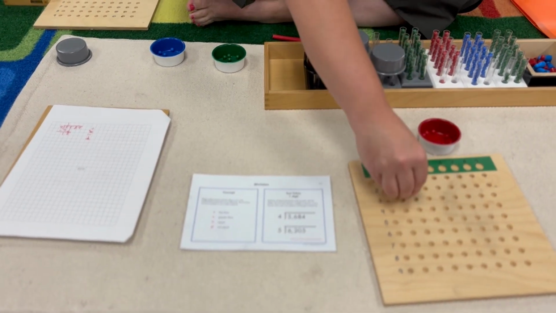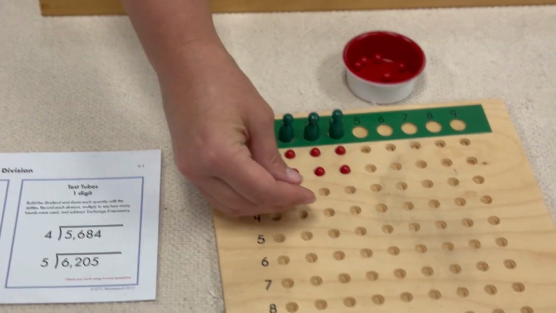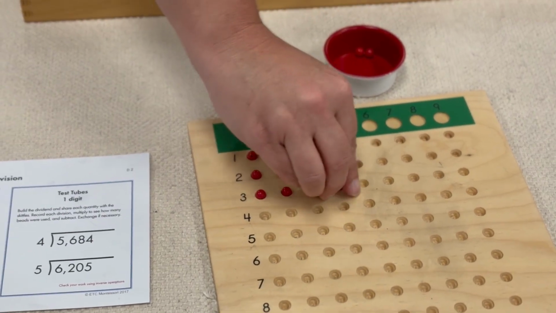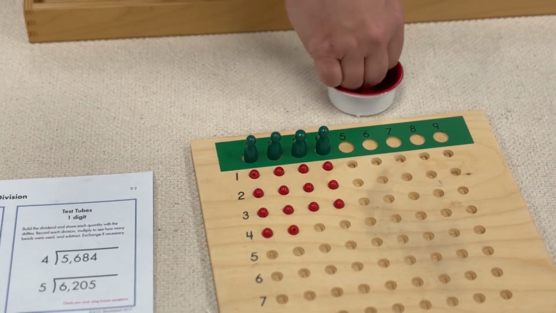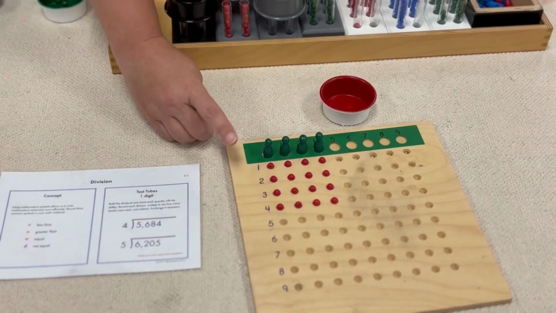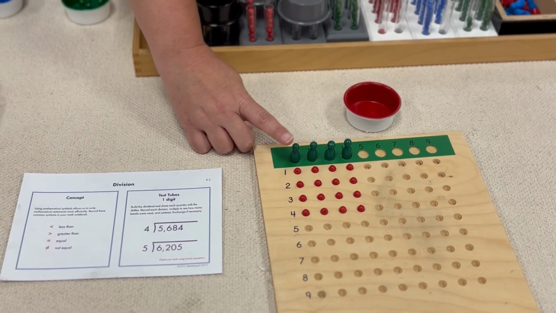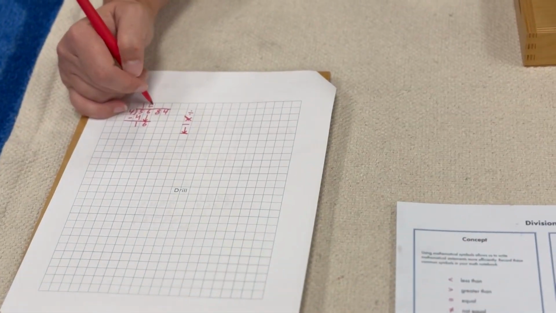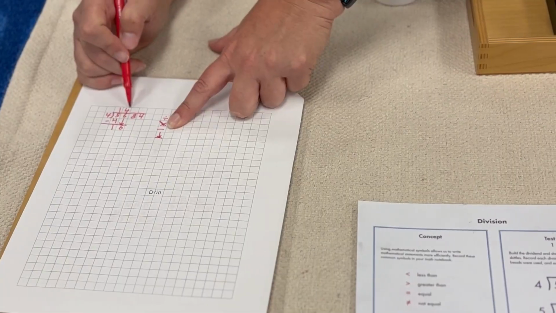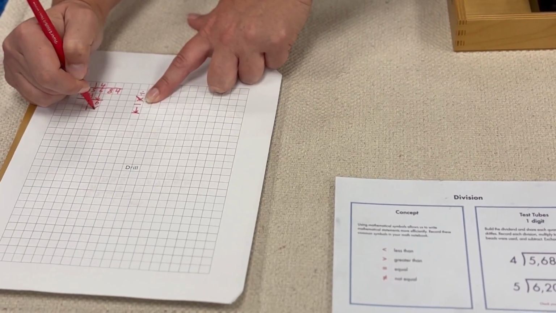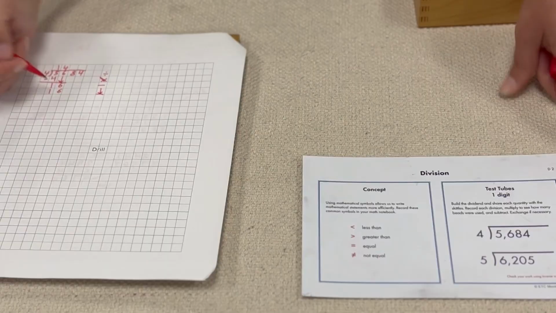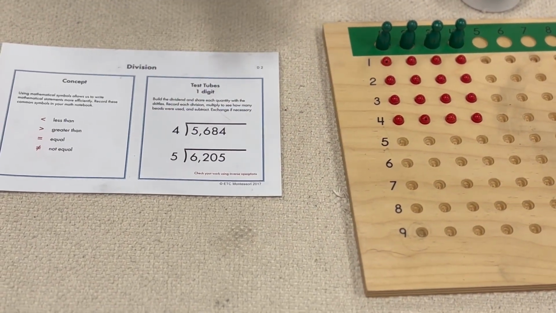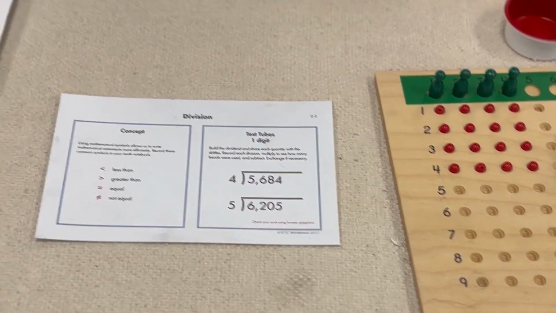And I would let the kids take turns sharing here because they want to be involved. How many do we think each unit is going to get? 4. Let's see if we're right. All right, the answer in division is what 1 unit gets. And 1 unit got 4 hundreds. So in the hundreds place, I will write 4. Then we're going to multiply. 4 times 4 is 16. Do you know that's how many I have on my board here? So 4 times 4. If I ever needed help, I could just count those beads. That would take longer, but I could.